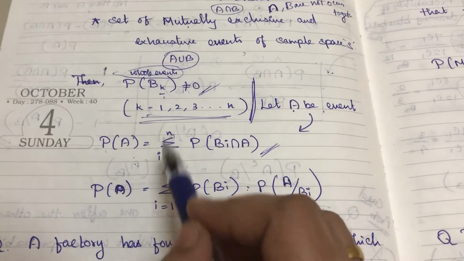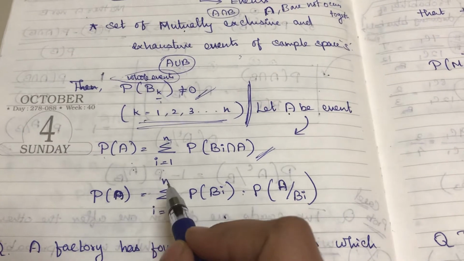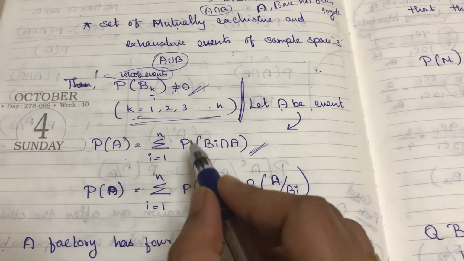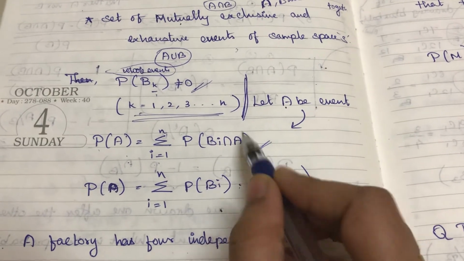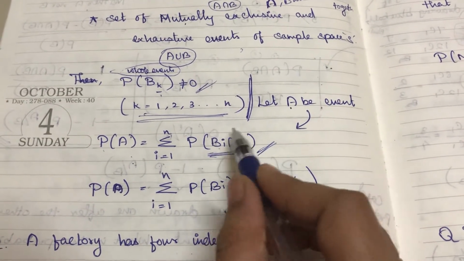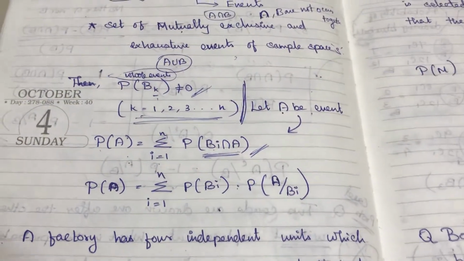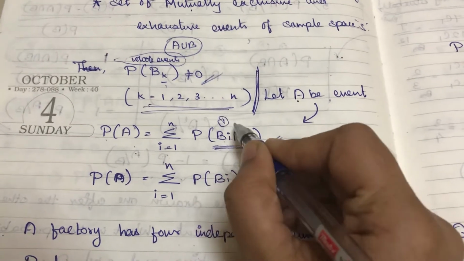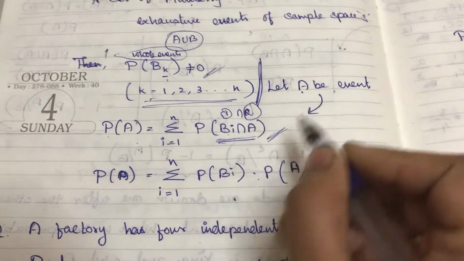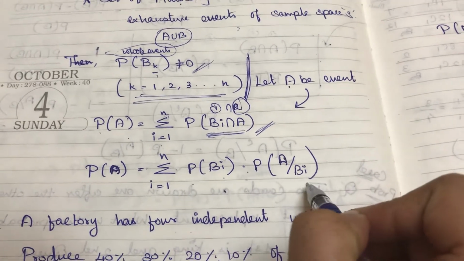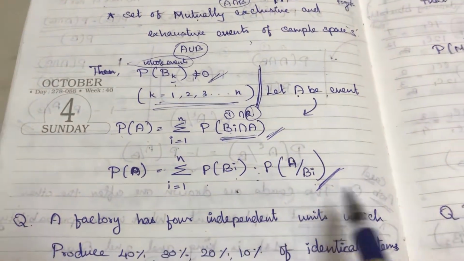I'm just adding the I value here, I which is equal to 1 to N into P of B_i and A. So in B and A, what is the common thing here? So this is a formula. So I can replace this as what? I can write like P of 1 into 2 by 1. Right? So this is the term. This is the formula.